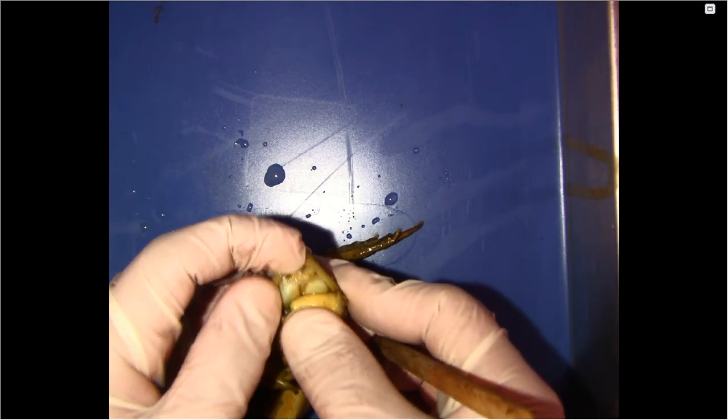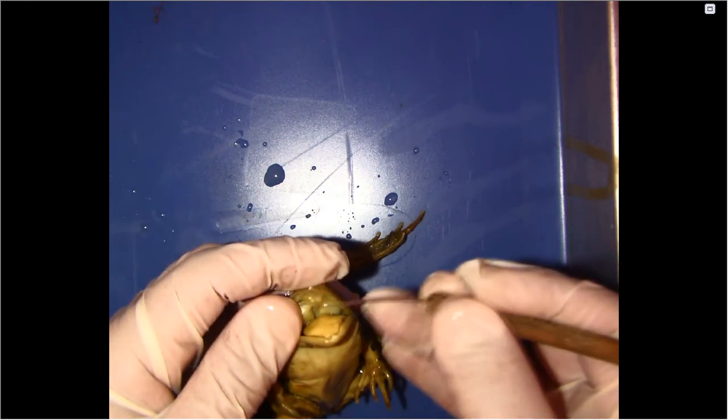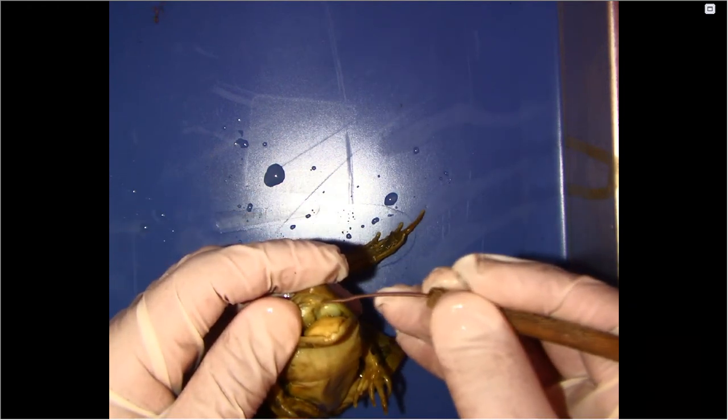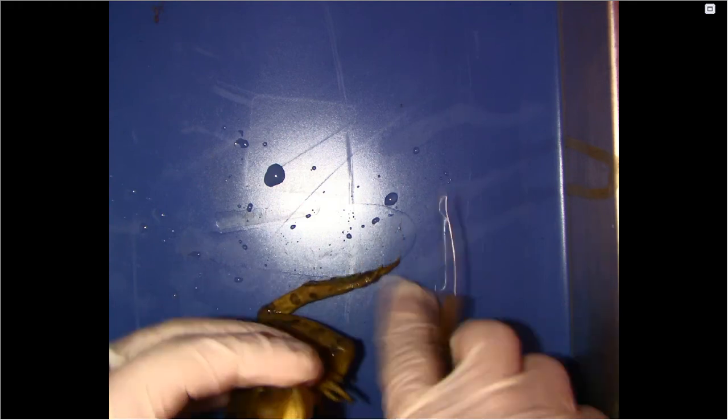Inside of their mouth, they have two sets of teeth. So they have teeth all around this upper part, and they have two little teeth here that are on the inside of the mouth. Then, as you can see, when we cut into it, I'm going to cut into the jaw here on the side.